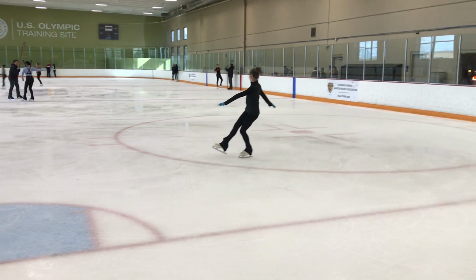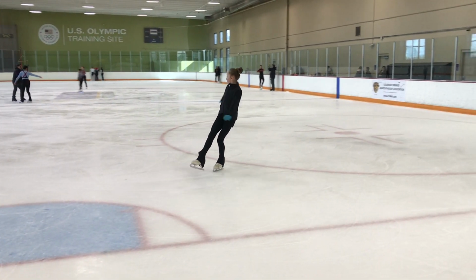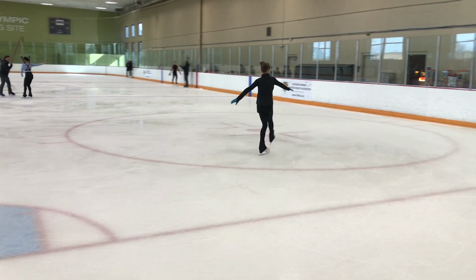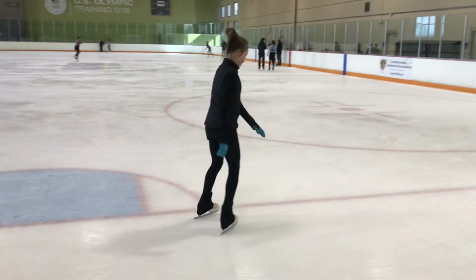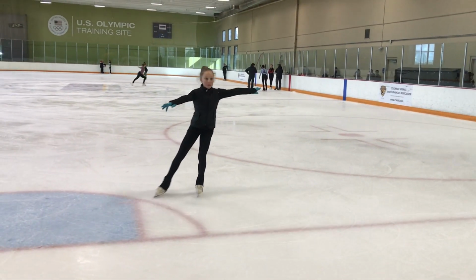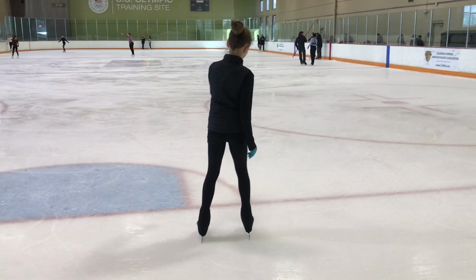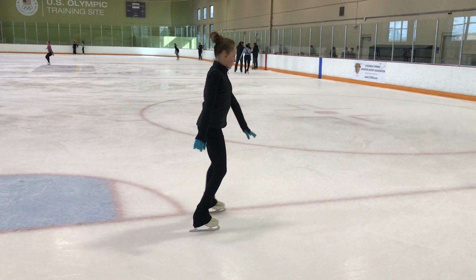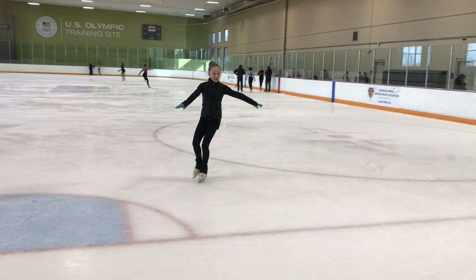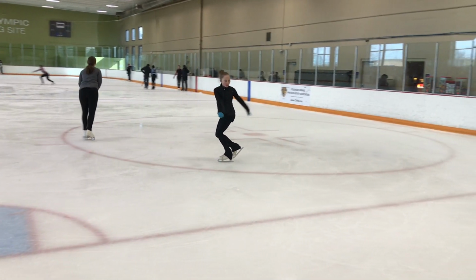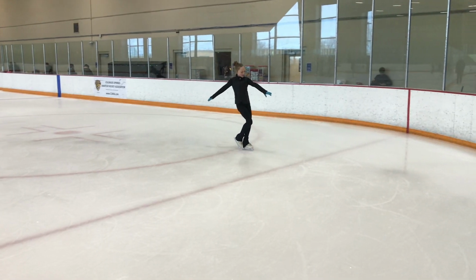Now we move into backward 3 turns. When you're doing backward 3 turns, you're rotating outside of the circle, and you stay on the same circle, changing from backward outside to forward inside edge. On the bracket, you turn in the opposite direction from your movement, your shoulders staying inside the circle. You're going from backward outside edge to forward inside edge, turning on the top of the circle.